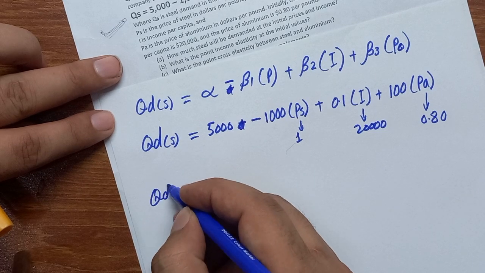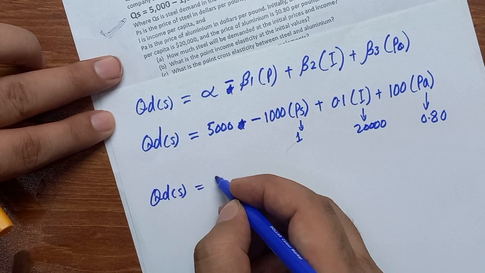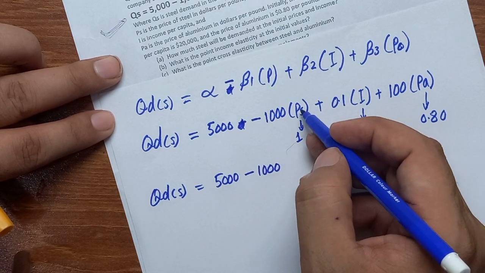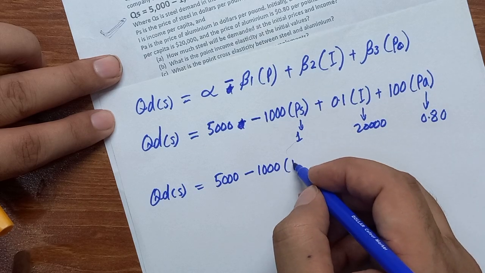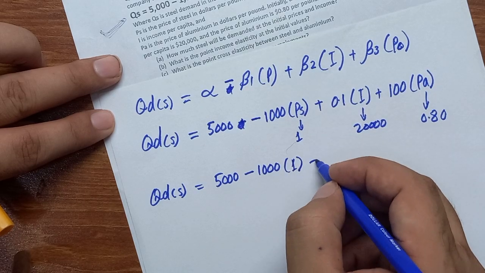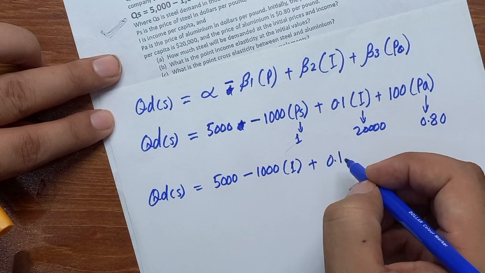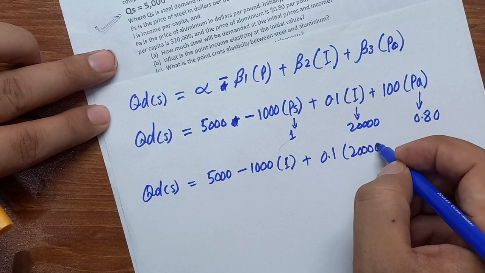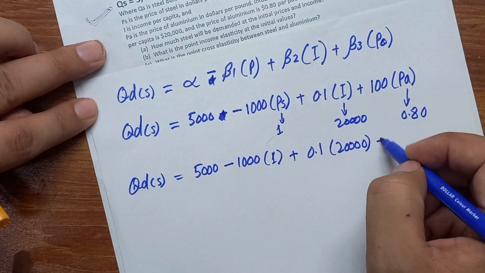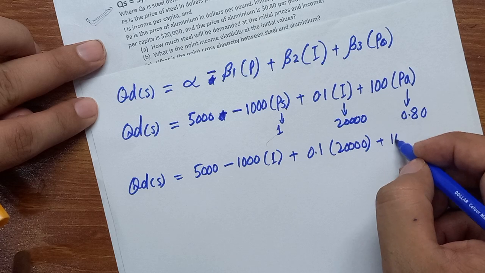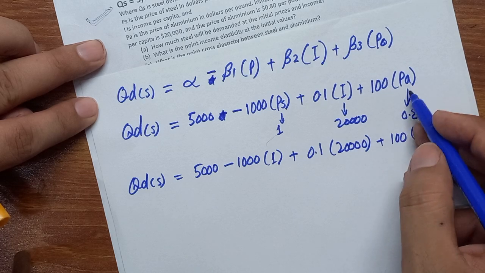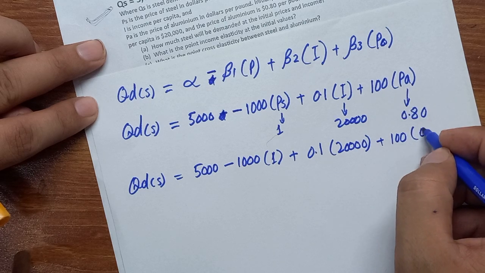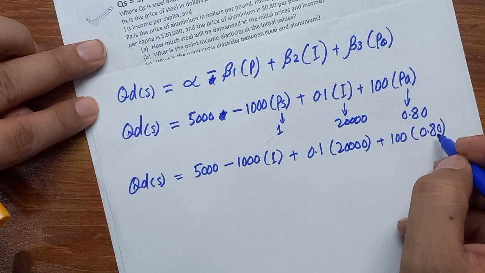So quantity demanded of steel is equal to 5000 minus 1000. Price of steel is $1, so here I use 1, plus 0.1 is the value of beta, and income per capita is 20,000, plus here beta 3 value is 100 and the price of the other good, here aluminum, the value of it is 0.80.